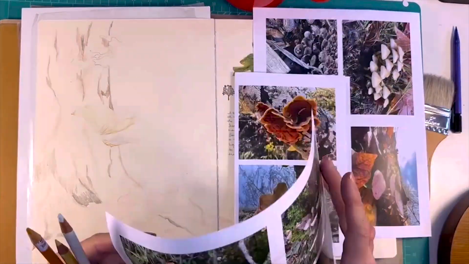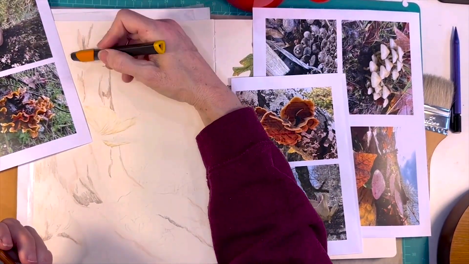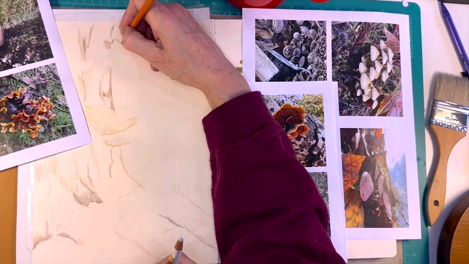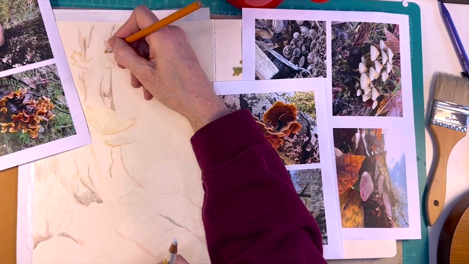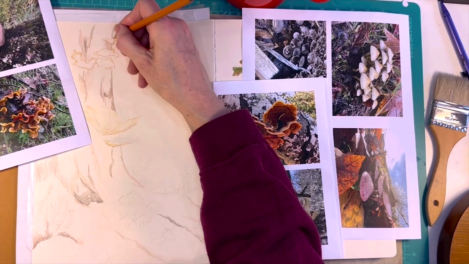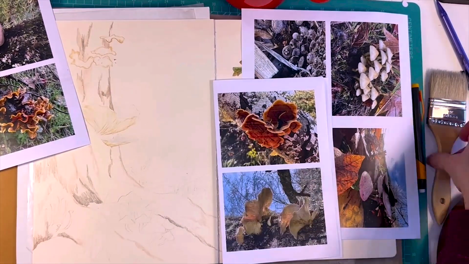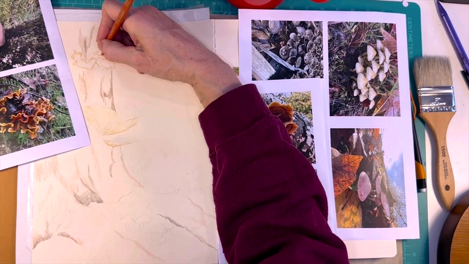Hey everybody, it's Angela and I am back with another layout for my nature journal. And as you can see, I've been walking around the farm. I've noticed a lot of mushrooms coming up and a lot of fungus growing on the trees since we've had all this wet weather this winter. And instead of drawing them singly, I wanted to incorporate them into a scene.